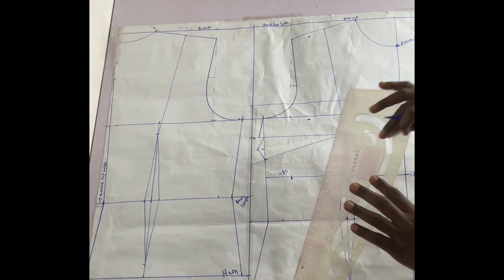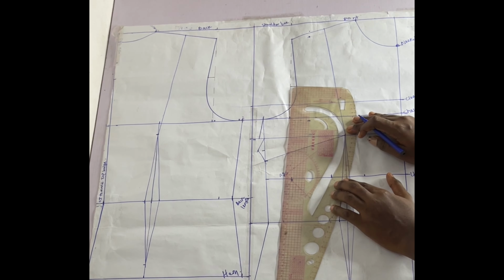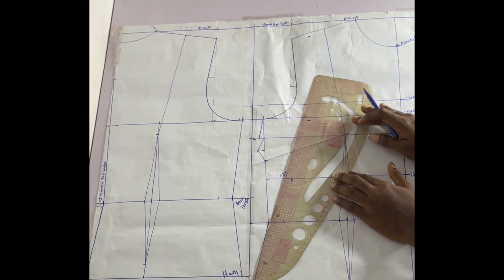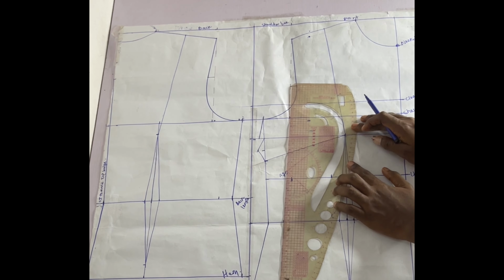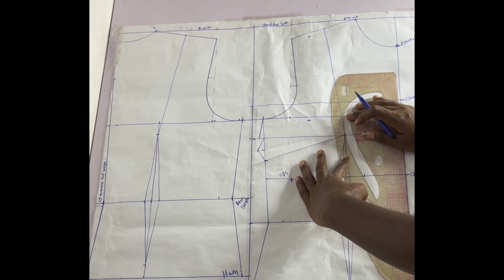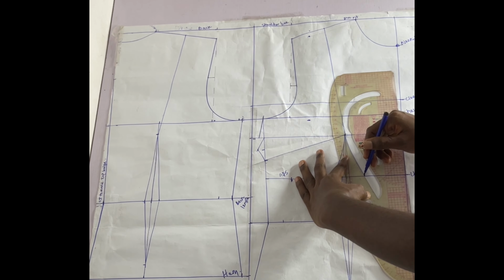So next I'll be marking with a curve. I'll use it to join from the bust point to the under bust line I just marked. Now I'll connect it with a curve.